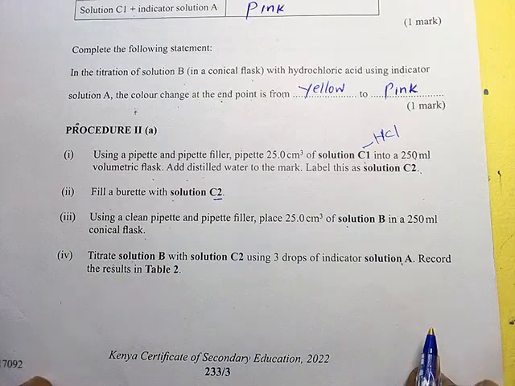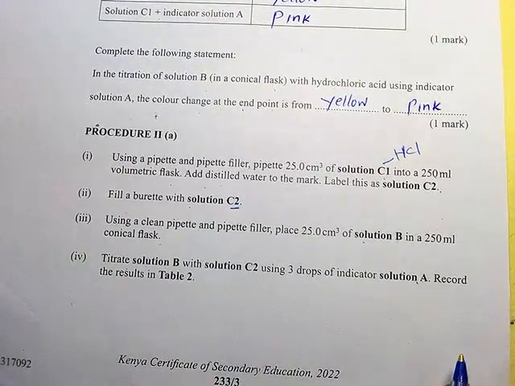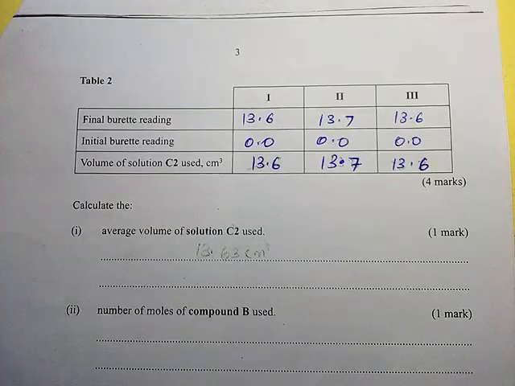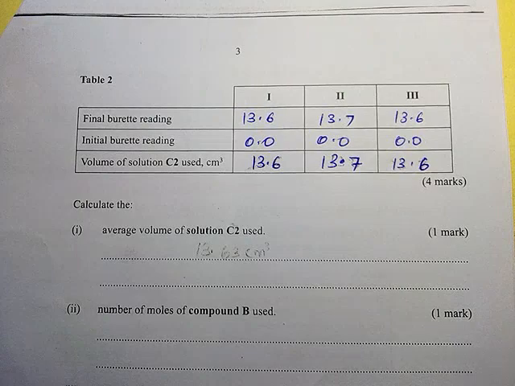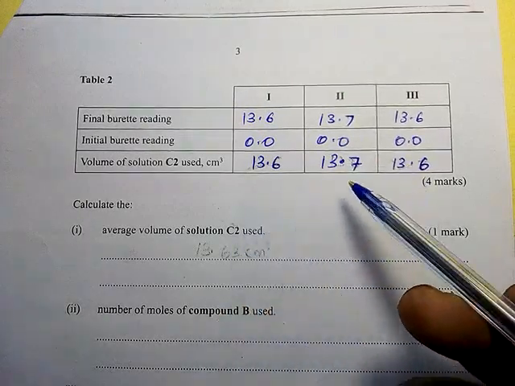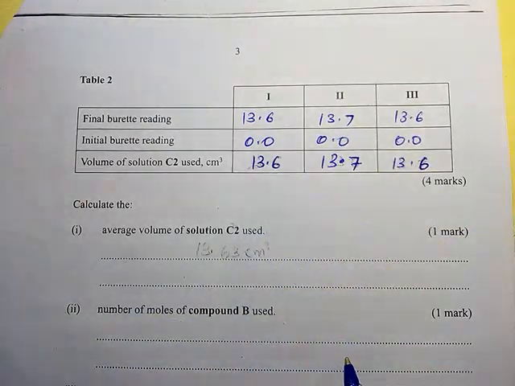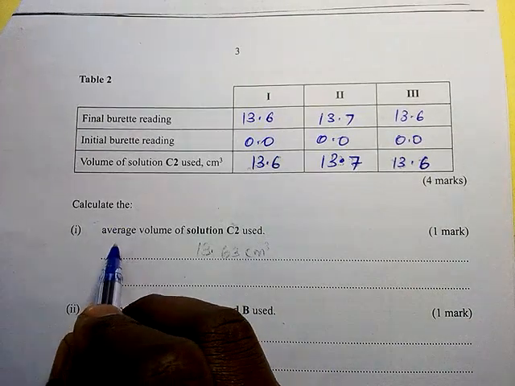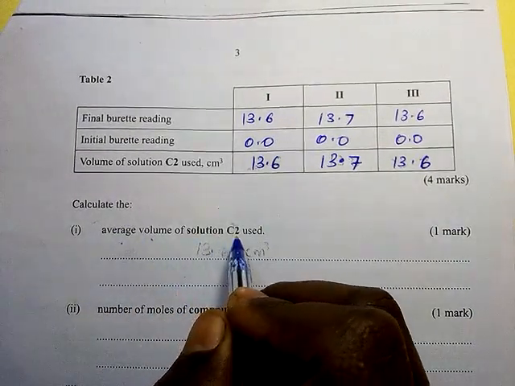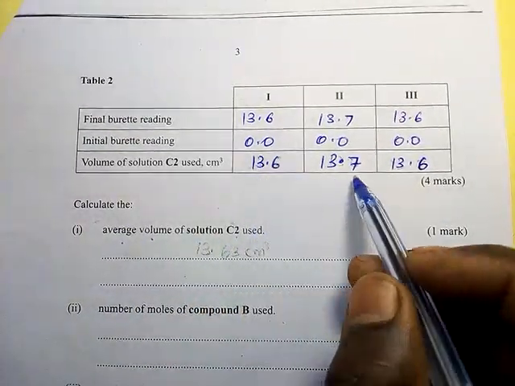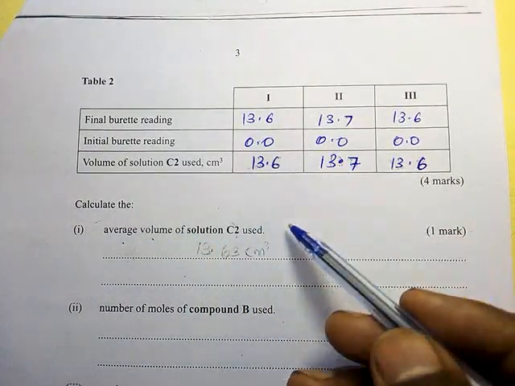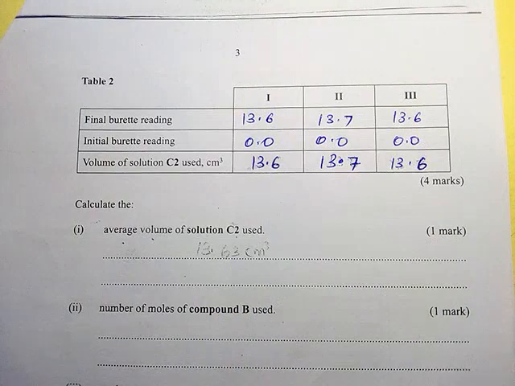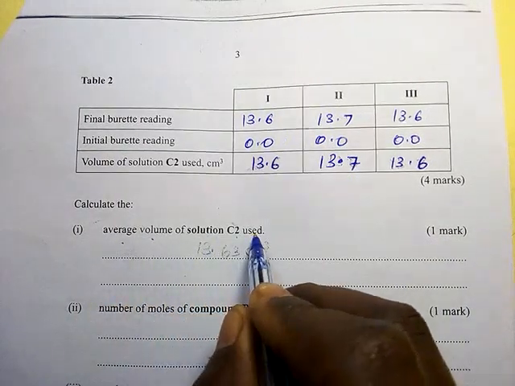So after doing that, these were the values. These were our values, because each school could have their own values, so don't worry about the value. This number doesn't matter. You can use your own and you will score the marks. Calculate the average volume of solution C2. So when you see this, it doesn't mean that if you got 14, it is wrong. If you got even 20 cm cube as an average, still it is fine.